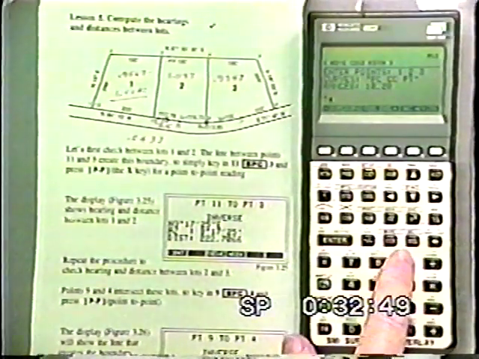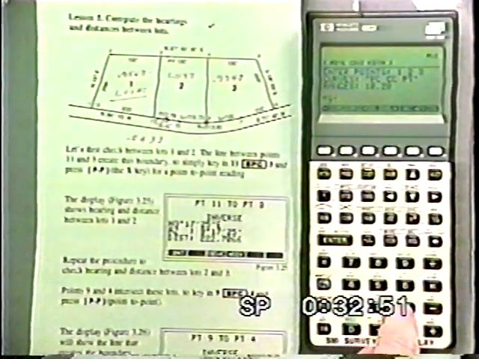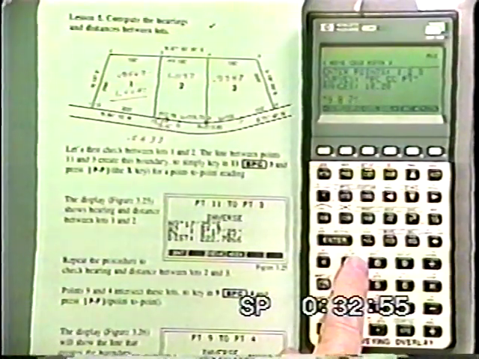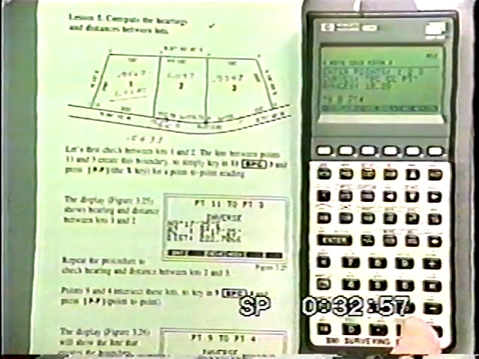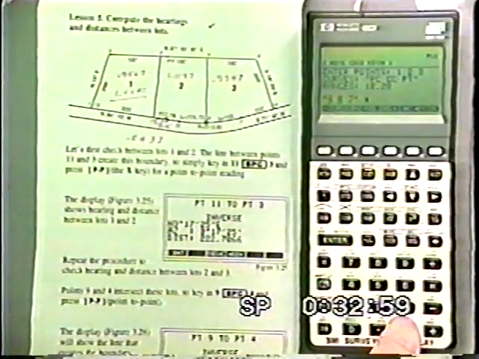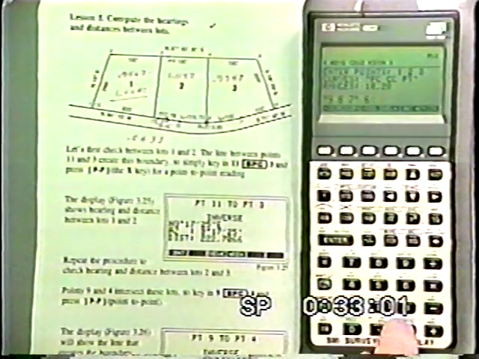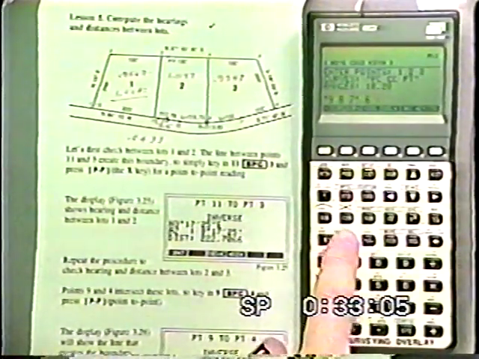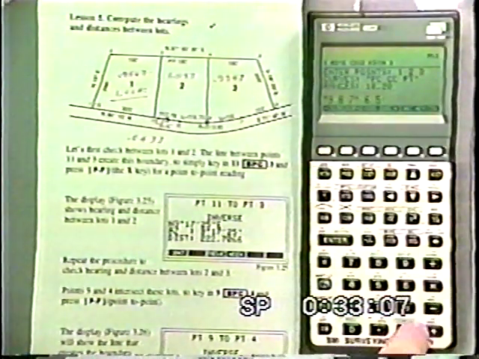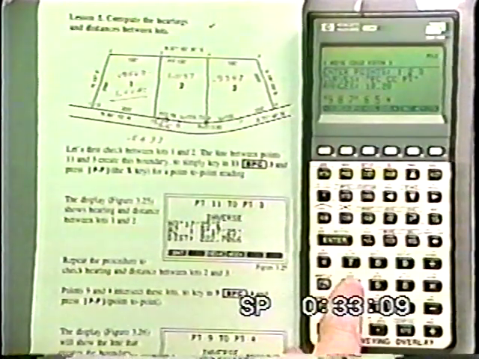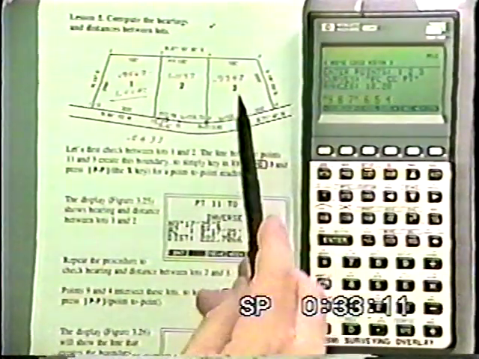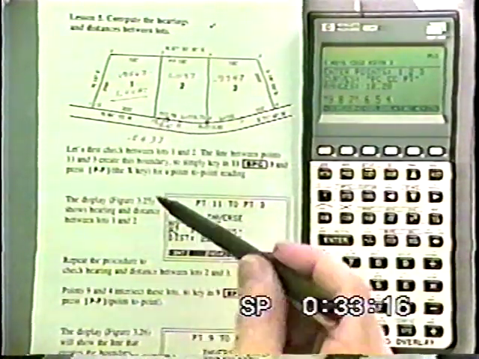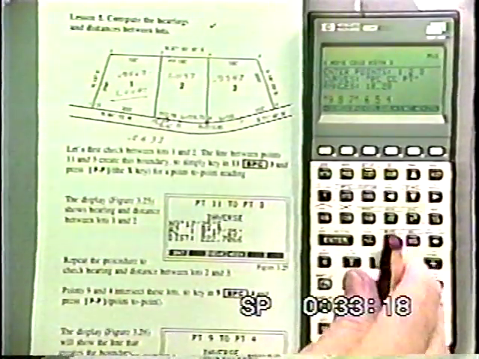Shift right minus 9 space 8 space 7, cursor right space 6 space 5 space 4. So we're starting at this point and going to here to figure the area.